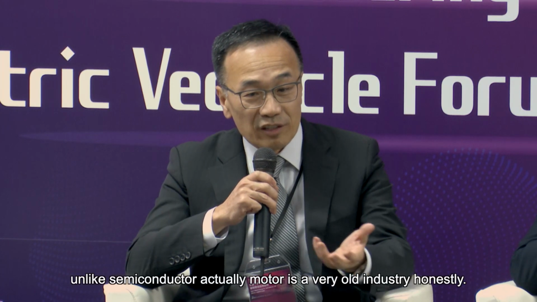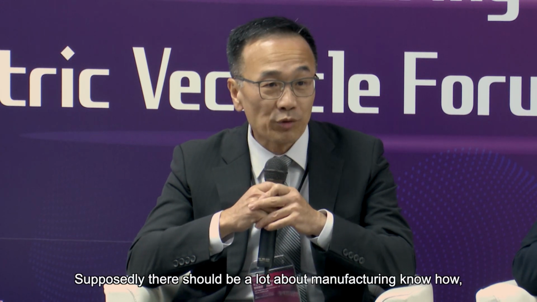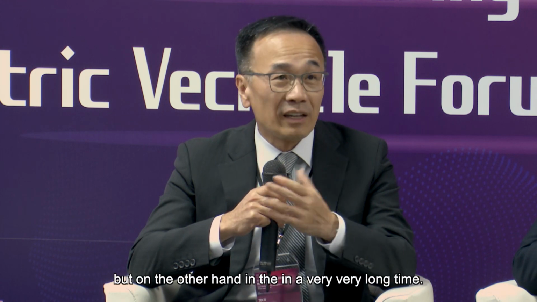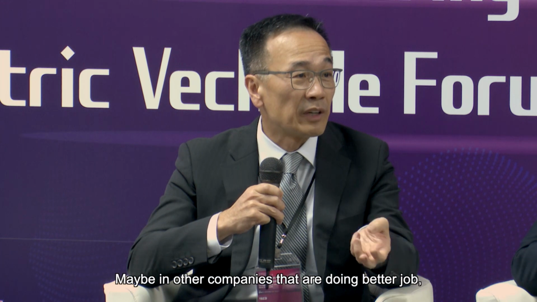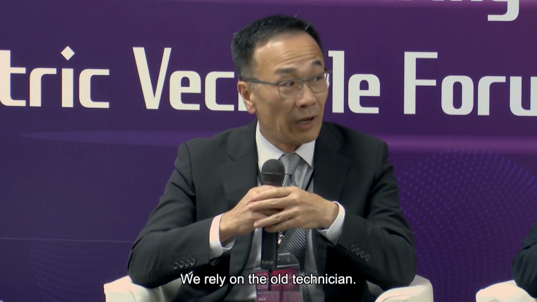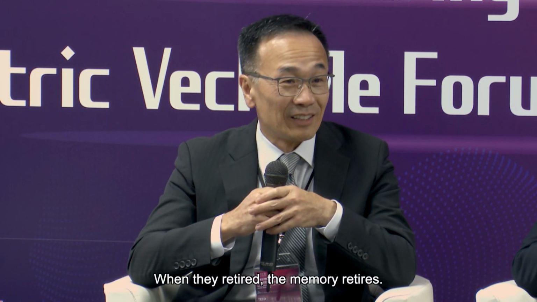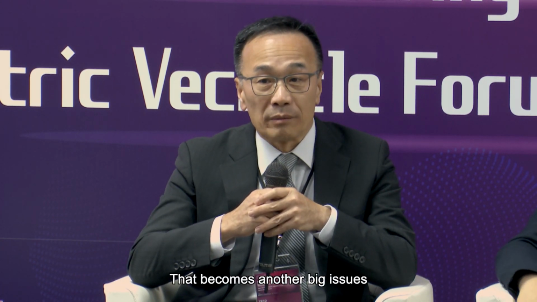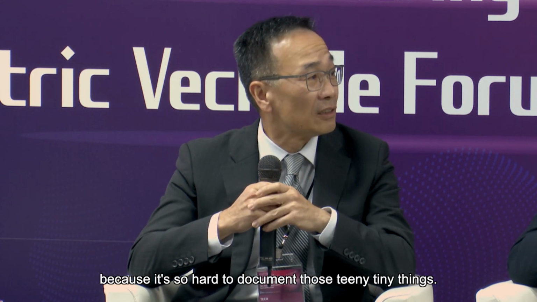Yes. Unlike semiconductor, motor is actually a very old industry, honestly. So supposedly there should be a lot of manufacturing know-how. But on the other hand, maybe other companies are doing a better job, but in a lot of companies in Taiwan, we rely on the old technician. When they retire, the memory retires. That becomes another big issue because it's so hard to document those teeny tiny things.